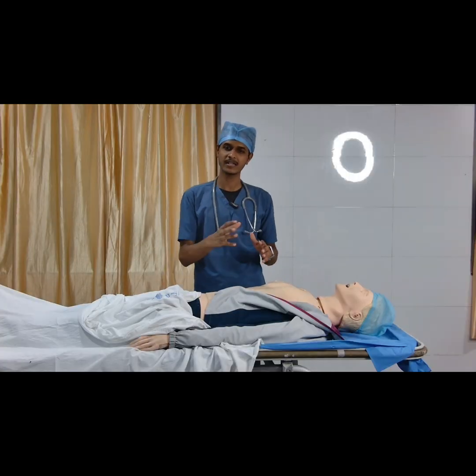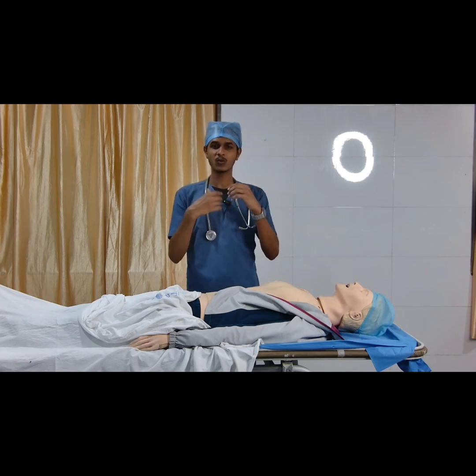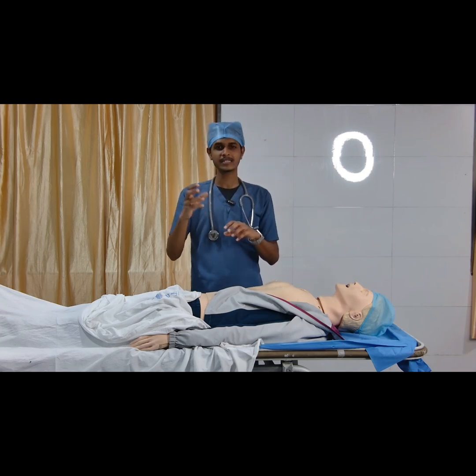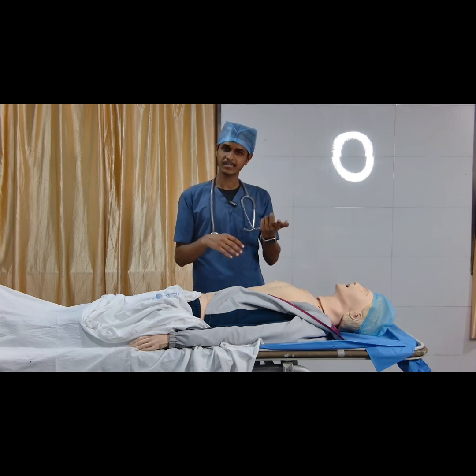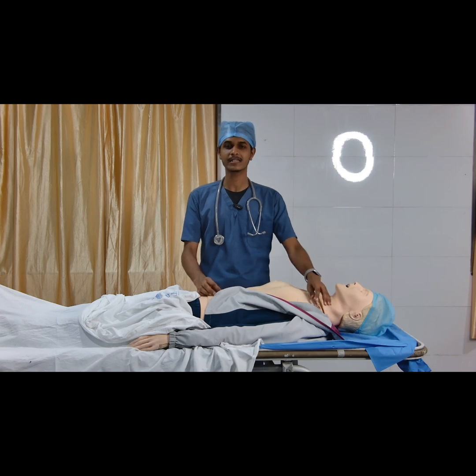Those are the common sounds we will get in the case of percussion. First we told what is meant by percussion, second how to do it, third the common sounds. So resonant, hyper resonant, tympani, then flat and dull sounds. So these are the things regarding percussion.